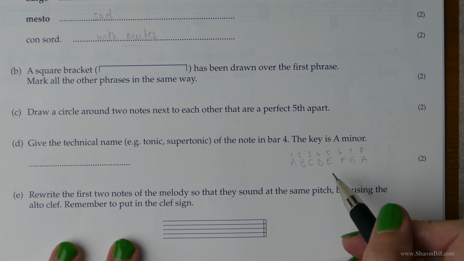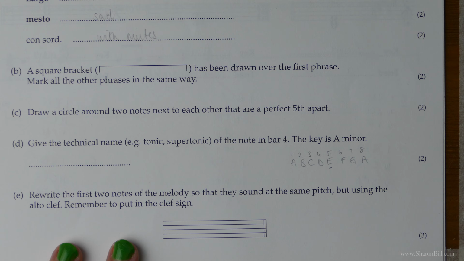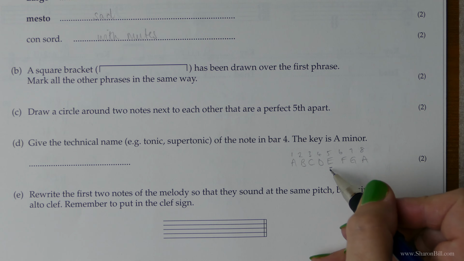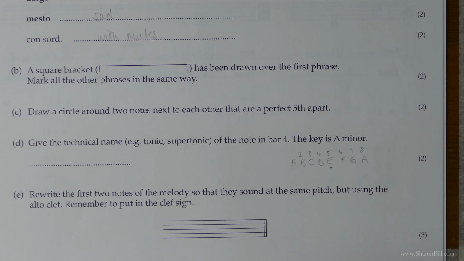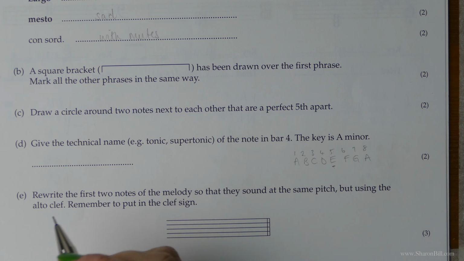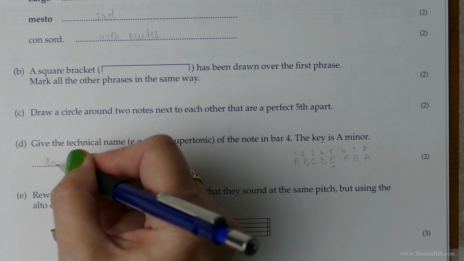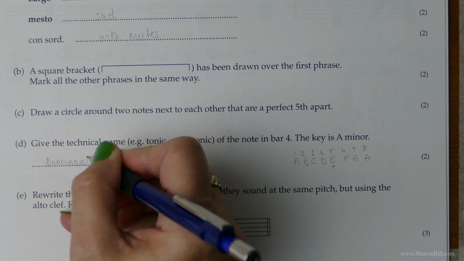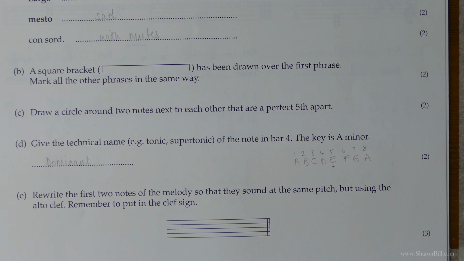So now the next part is to decide what the technical name for that is. It's just a bit of revision, making sure that you remember these. And so E is the dominant. It's called that because it dominates the key. There we go. So that's that one.